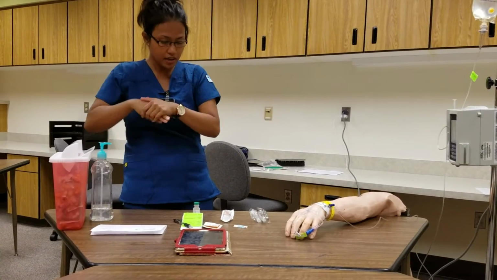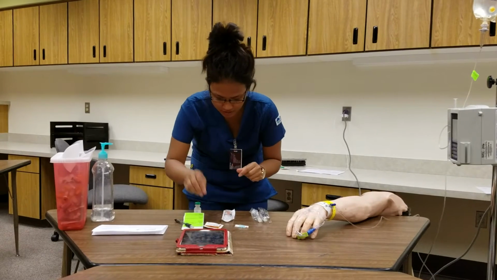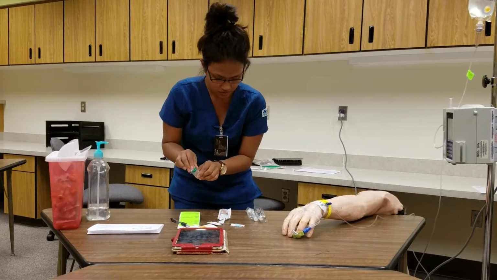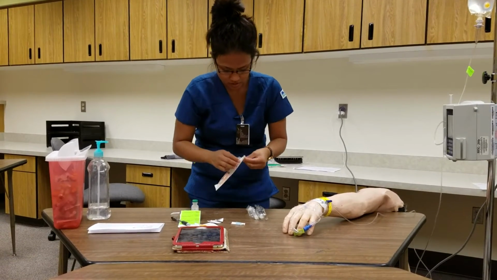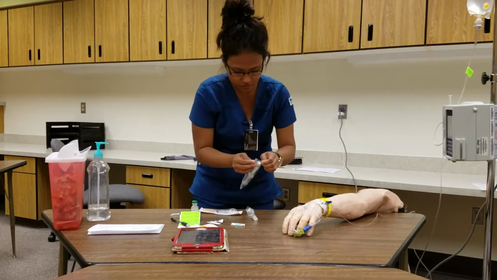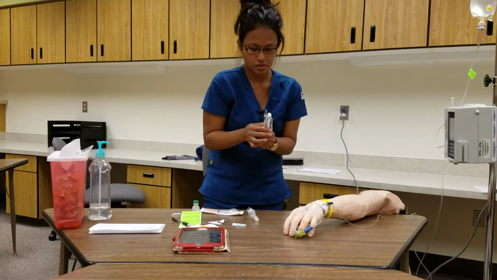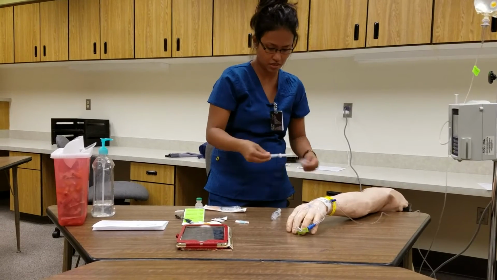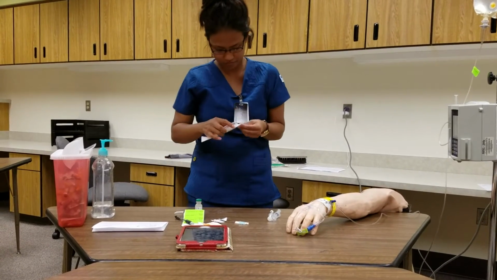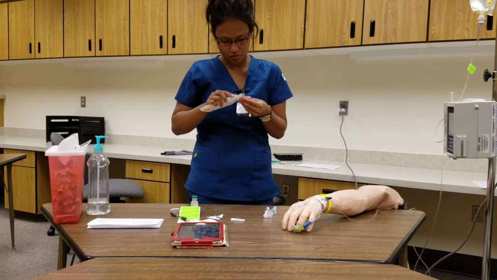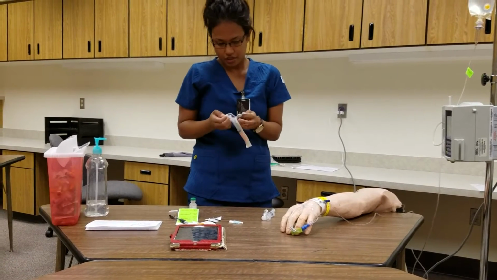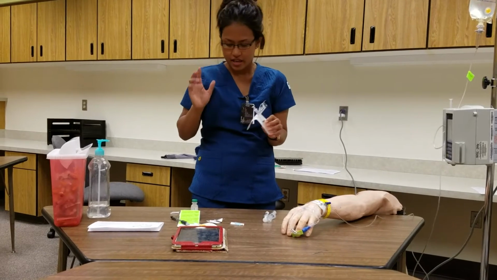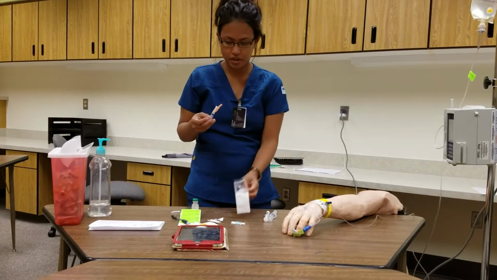So I would wash my hands, and I would want to clean my vial first. Cleaning my vial, and since I am drawing up, I get all my stuff ready. I want to make sure I have a trash can next to me. After I check all my supplies, if it's not expired and not tampered with, I'm good to go. So I have 1 ml.